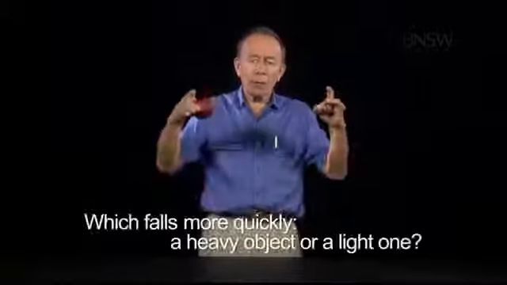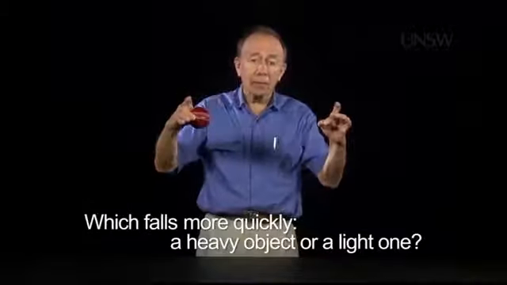This week we look at two types of motion in two dimensions, circular motion and projectiles. Projectiles first, and we'll start with a very old question. Which falls more quickly, a heavy object or a light one?